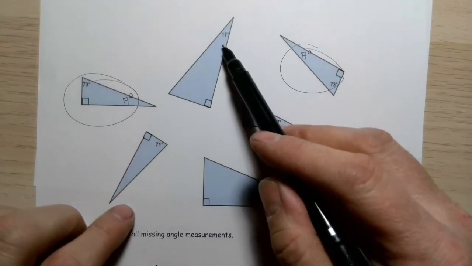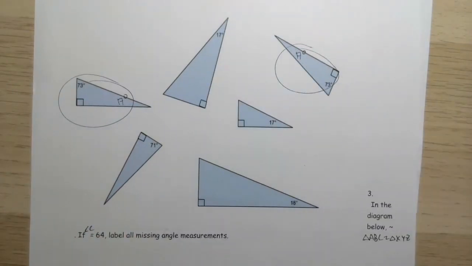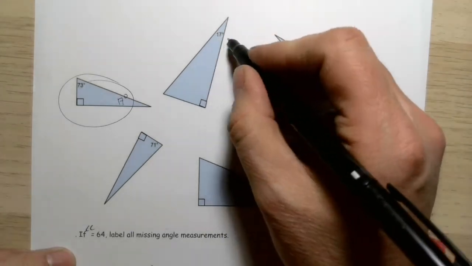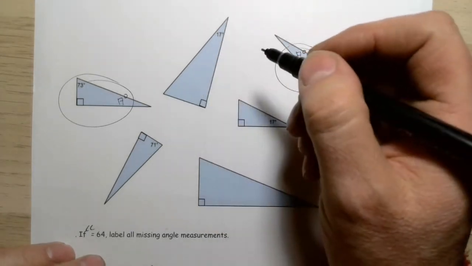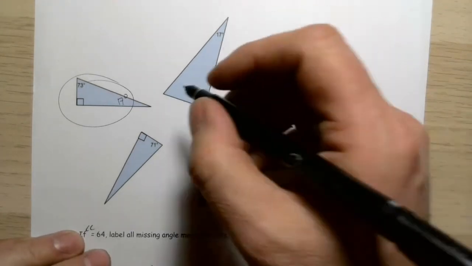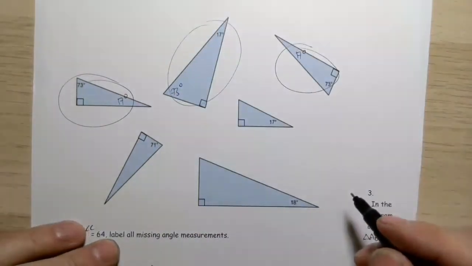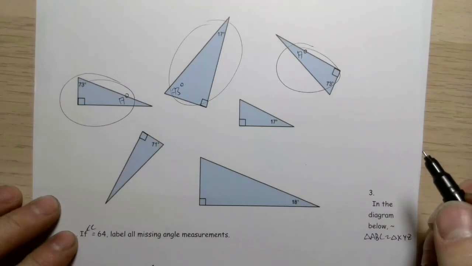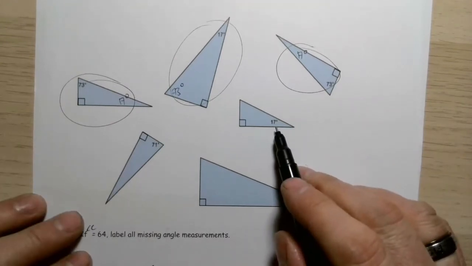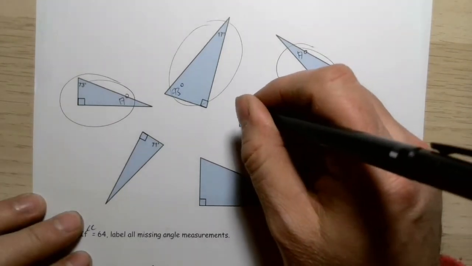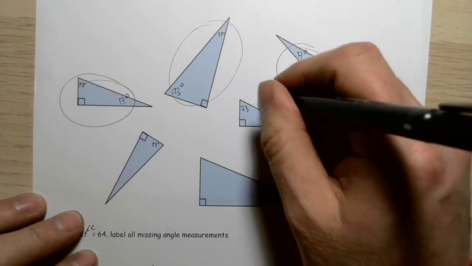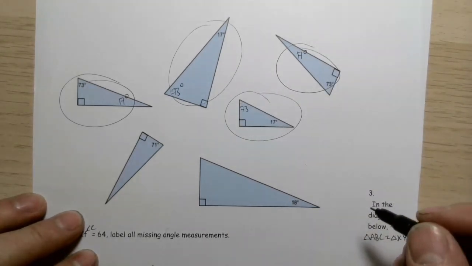This triangle right here also has a 17 degree angle in it. If that's 17 degrees, let's subtract that from 90 and 180. That's going to give me 73 degrees. So that triangle is also similar to the ones that I've circled. And in fact, if that's 17, again, that's going to be 73 right there. This one is also similar.